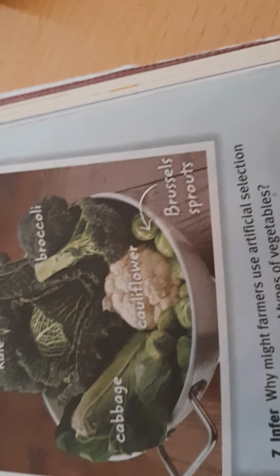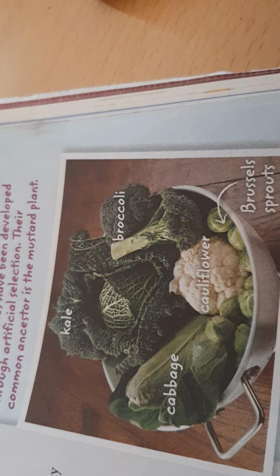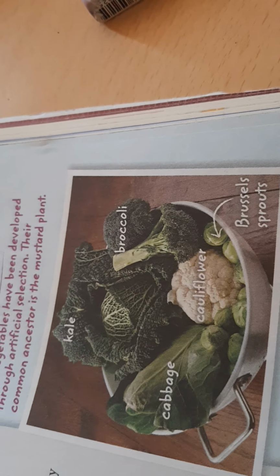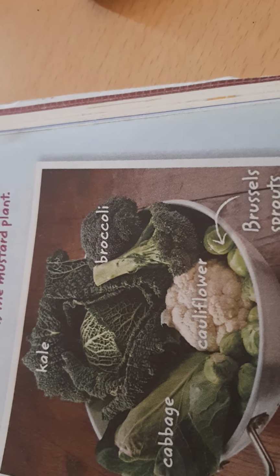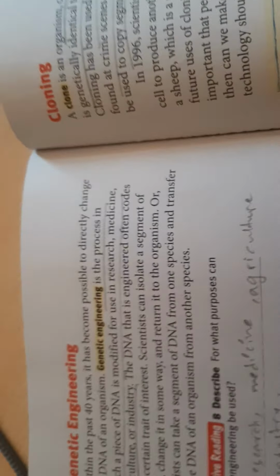You see these veggies here? Every one of them has a different taste, different shape, different trait. So this is why we use artificial selection in veggies. Now, what about genetic engineering?